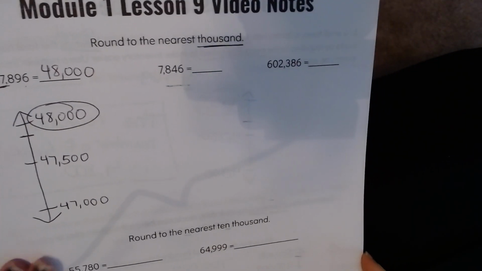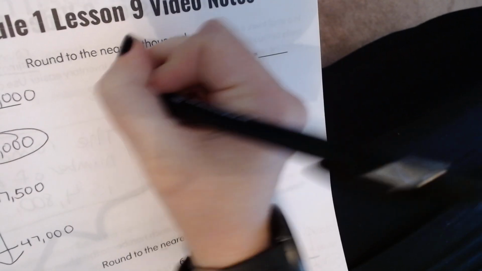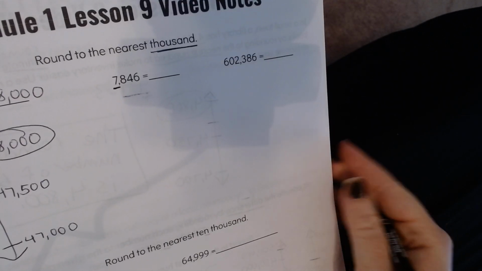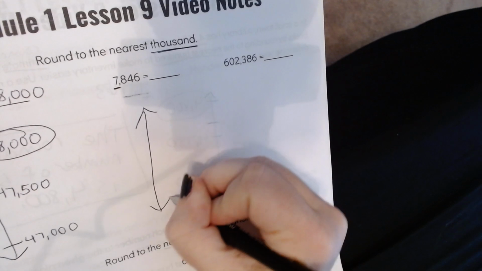Okay, let's move over here. 7,846. Let's underline that place value. Is there any number to the left? Nope. Okay, so we're just going to go with that. Let's draw our number line.